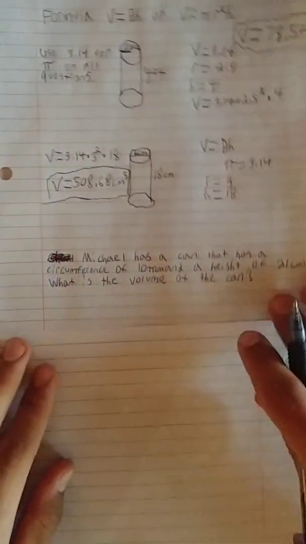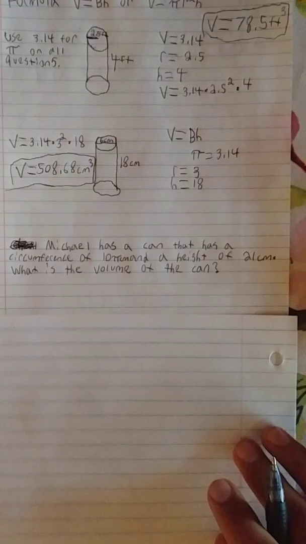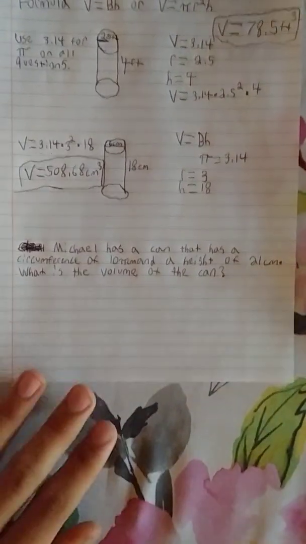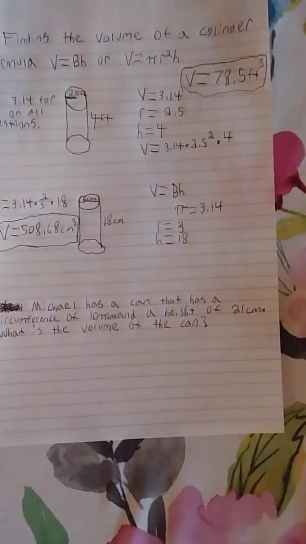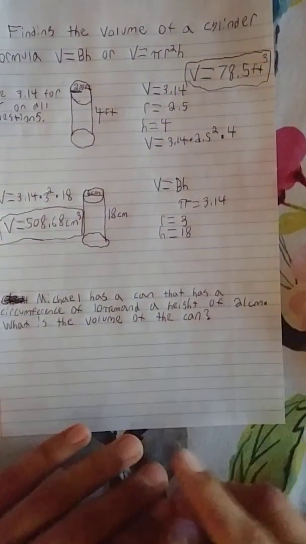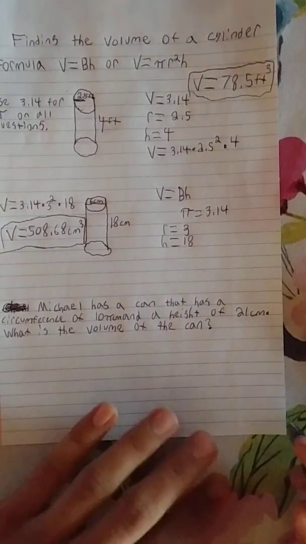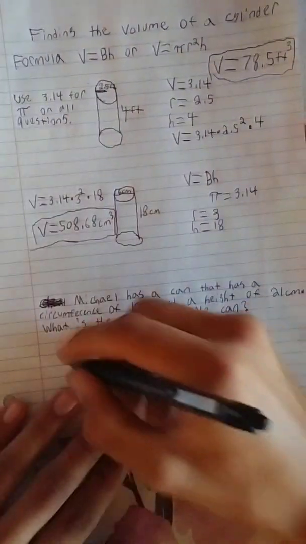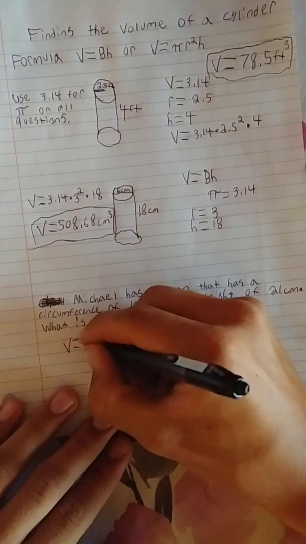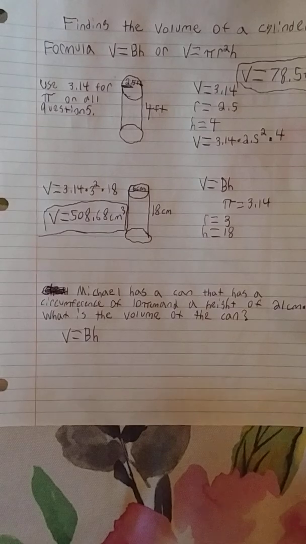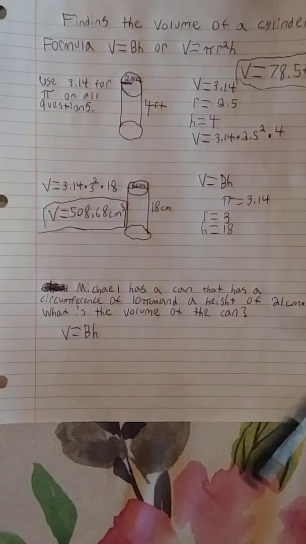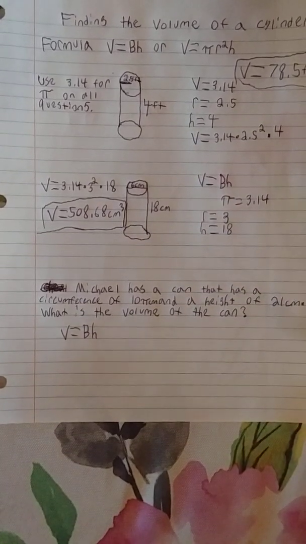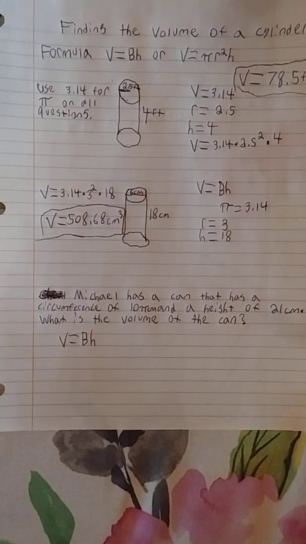Now, for our third and final example, we have a word problem. These can be confusing lots of times because you don't know what part of the formula you're looking for, and it'll have some weird stuff sometimes. So let's write down our formula, which is V equals big B times H. And now let's read the problem the first time through. It says, Michael has a can that has a circumference of 10 pi centimeters and a height of 21 centimeters. What is the volume of the can?